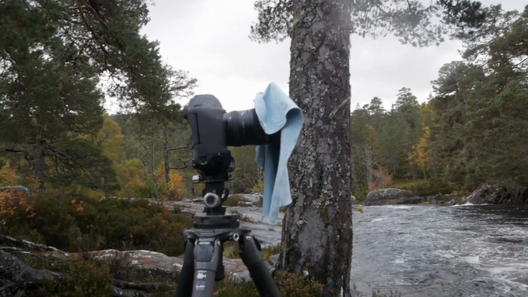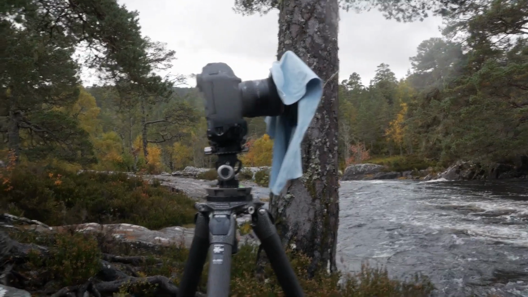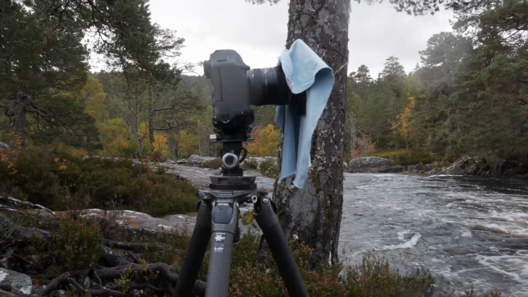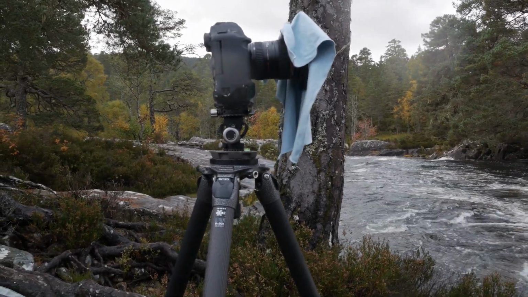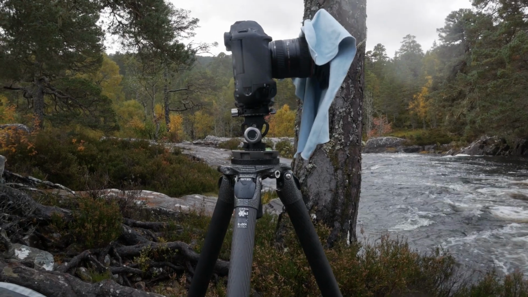There is another reason that you need to protect your gear from the rain, and it's a little less dramatic than your camera breaking. You noticed this when I was in Glen Affric a few months ago. I was using my lens cloth to put over the front of my camera while I was setting up the shot so that the rain wouldn't get on the filters. That's the reason why, because if the rain gets on your filters, your images are ruined, and I've got some examples where that is what happened.